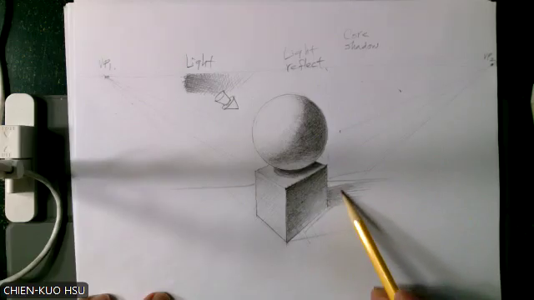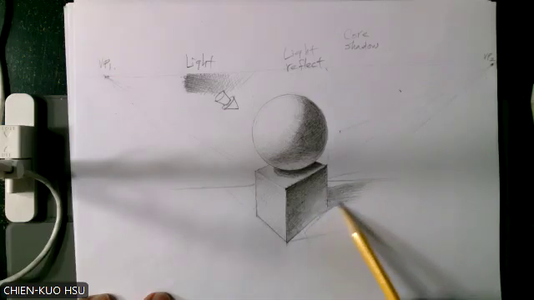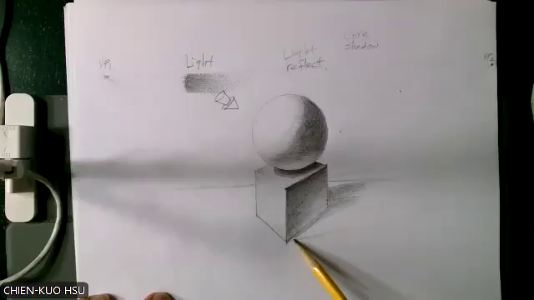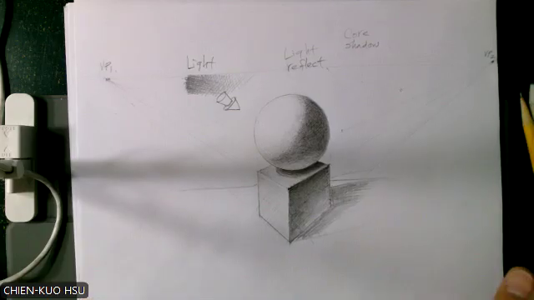Some of the time when we do this kind of exercise, instead of white paper, sometimes we use what's called halftone paper. Do you know what halftone paper is? No? Okay, let me see. I can bring some halftone paper here.